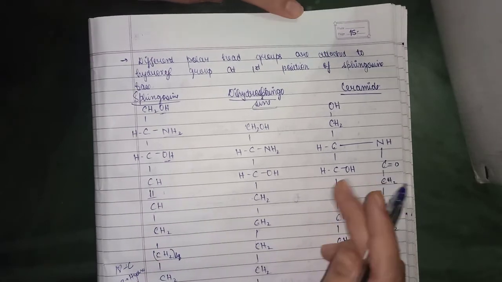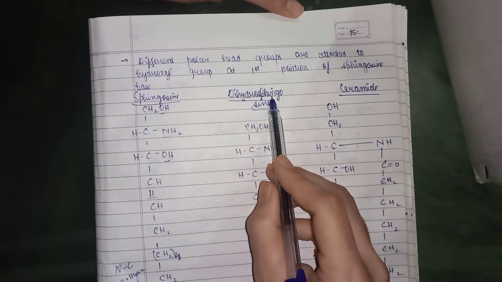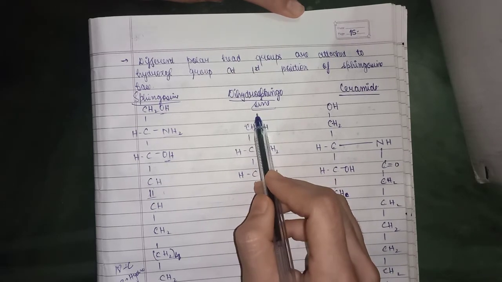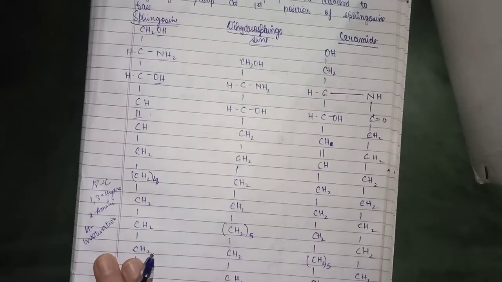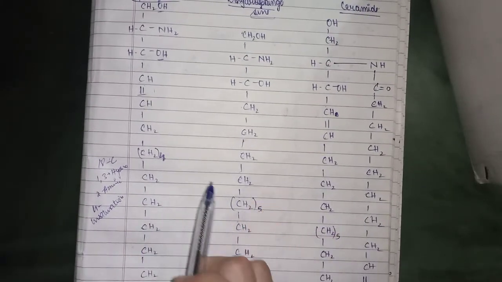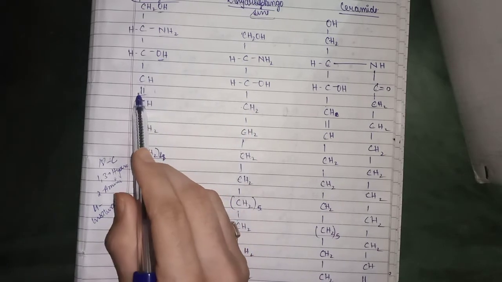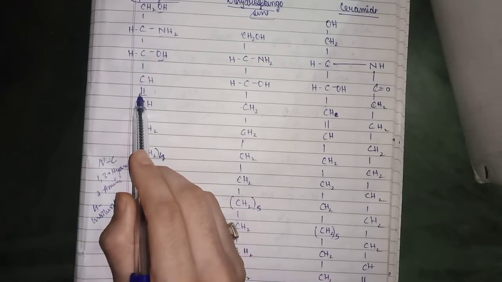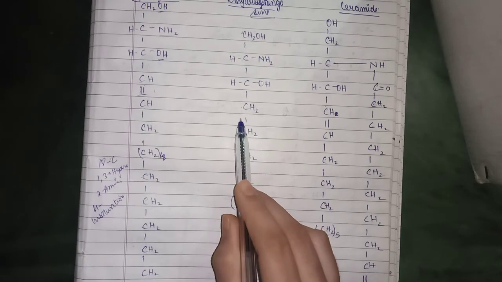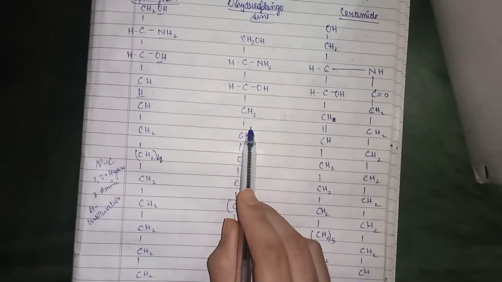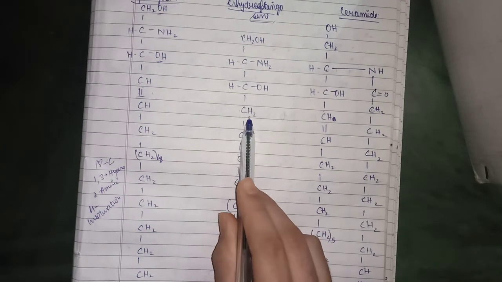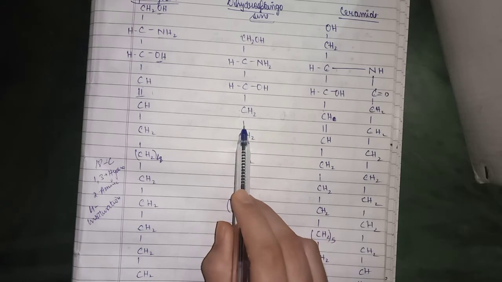And this is the structure of dihydrosphingosine, which is the same molecule as sphingosine. The difference is that here a double bond is present, but in dihydrosphingosine, no double bond is there.